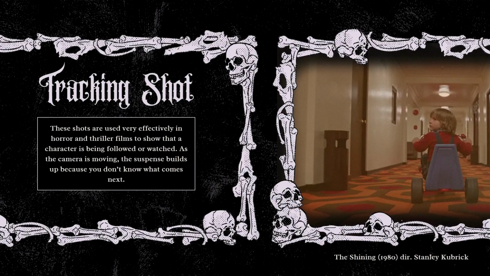As the camera is moving, though, the suspense builds up because you don't know what comes next. The most famous, probably, example of a tracking shot in the movie is this shot from The Shining by Stanley Kubrick. But there are lots of different examples. I know that the movie Halloween with Michael Myers as the main antagonist has a long scene where the victim is running and running and running and running, and Michael Myers is following her.